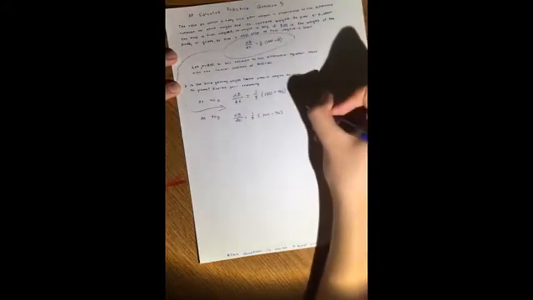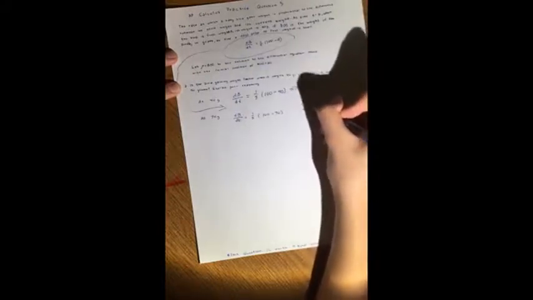I switched them around, but did the same thing. When you reduce it down, for the 40 grams, the bird is gaining 12 grams per day, and for the 70 gram bird, it is gaining 6 grams per day. So that's part A.